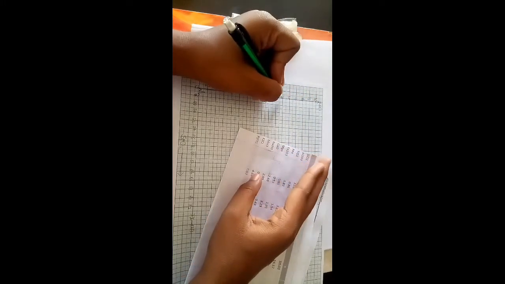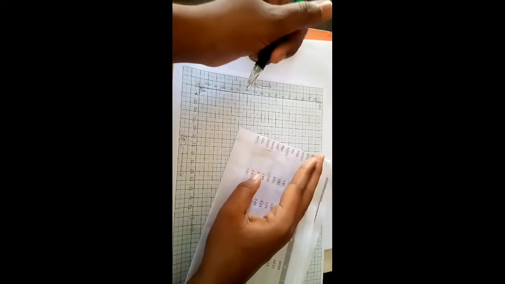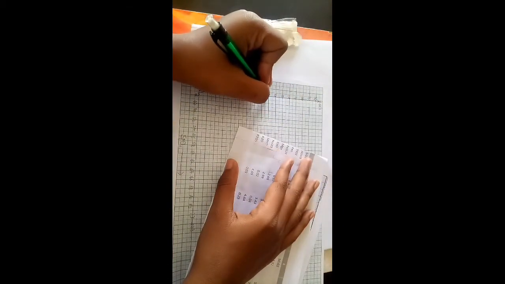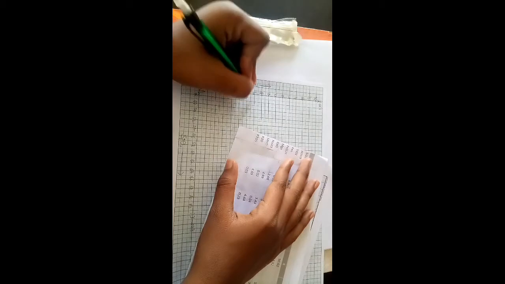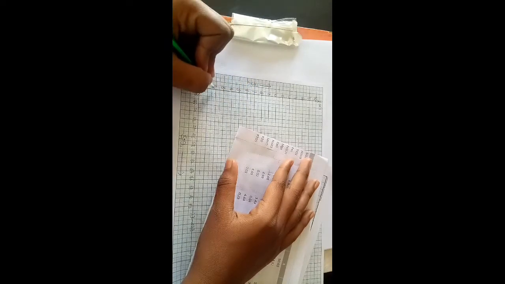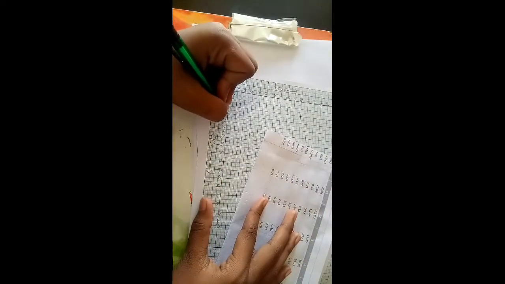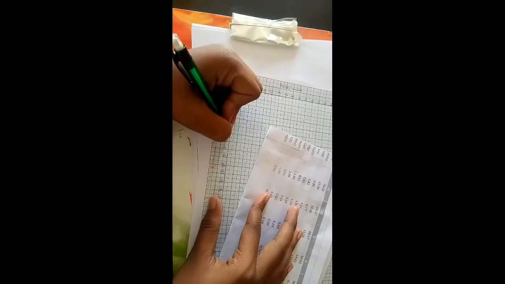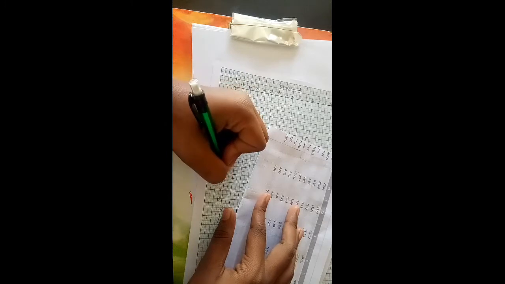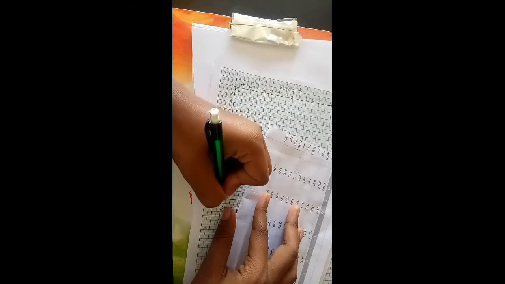It's 13, 12, 11, 5, 4, 3, 2, 1. Every time I write, pressure is exerting on the pencil. Okay, no problem. Same way here also. Actually, I have the habit of doing this, so that's why I'm doing it. Okay, let it be. So done, friends, this also.